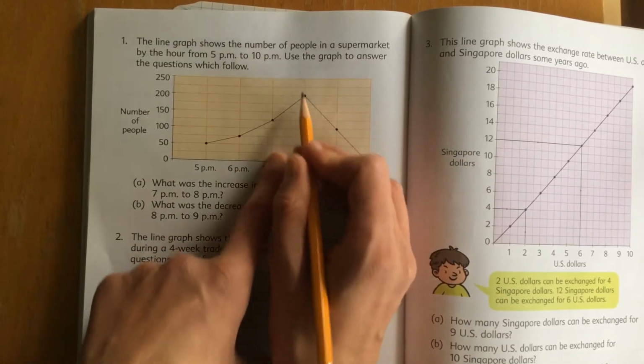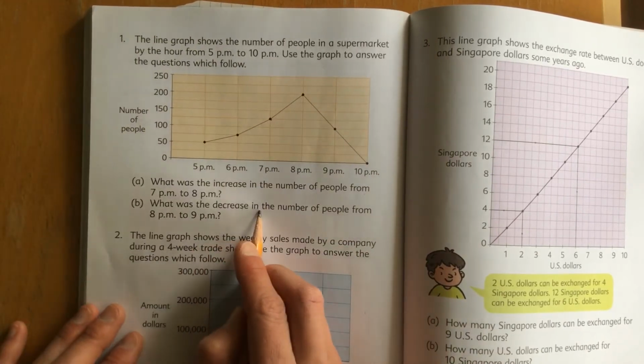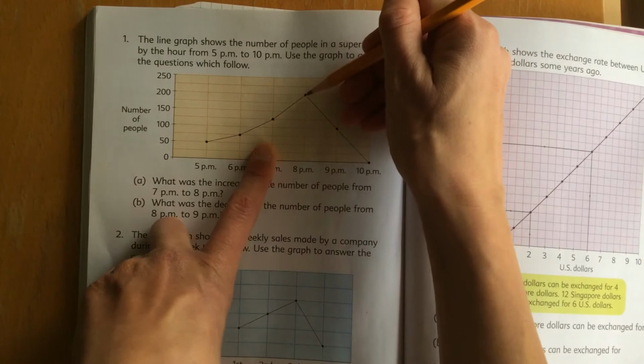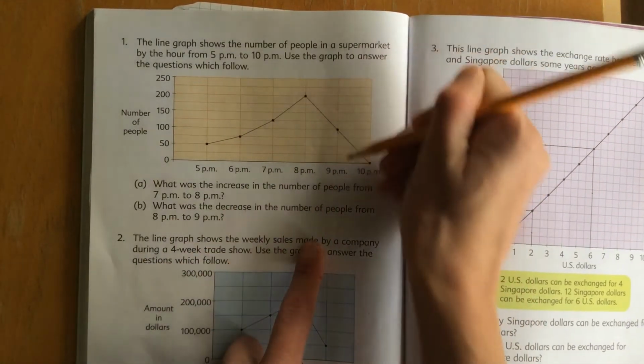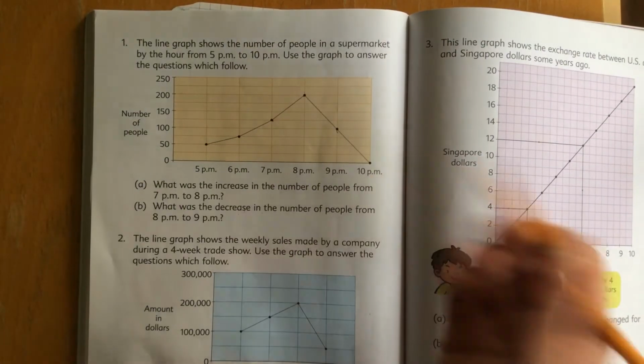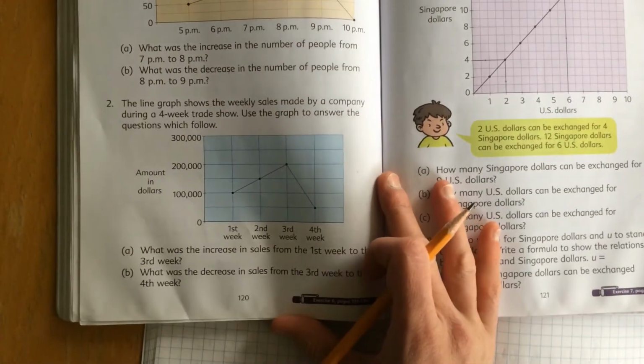It shows me, okay, 8 o'clock is a more popular shopping time. What was the decrease from 8 to 9? Go from 200 to 100. So 100 people. 9 o'clock, not as much. 10 p.m., maybe they're even closed. All right, we're going to do the last one together.